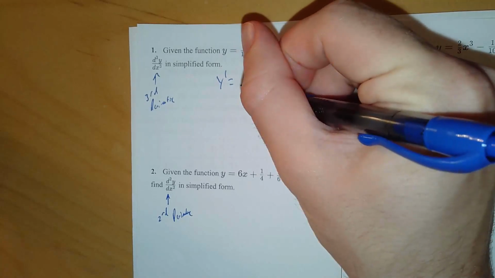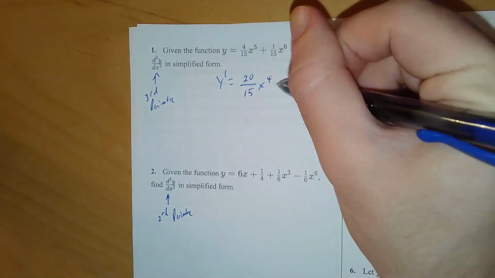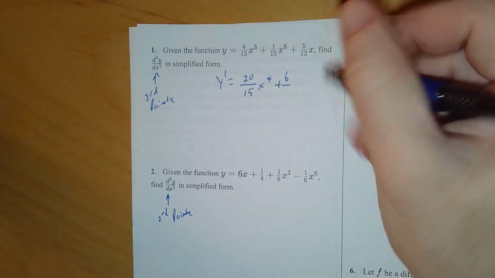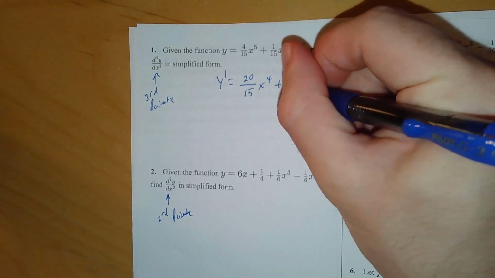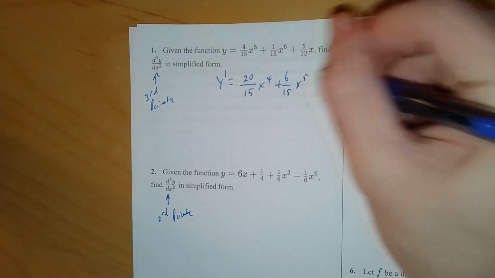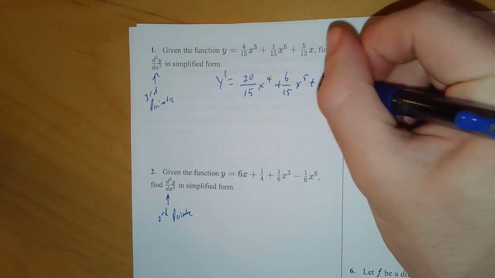20 over 15 x to the fourth plus 6 over 15 x to the fifth plus 5/12.